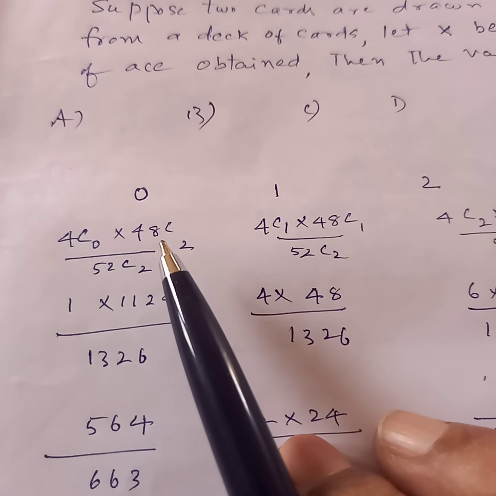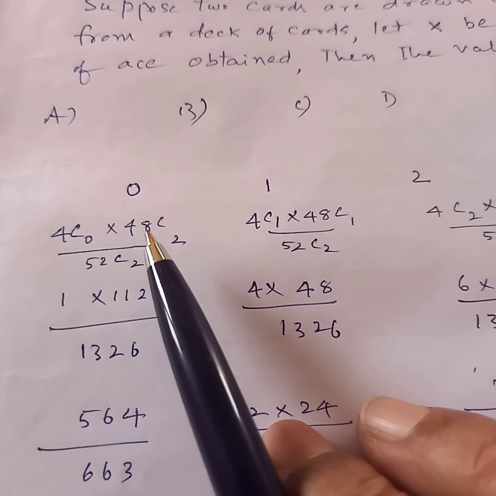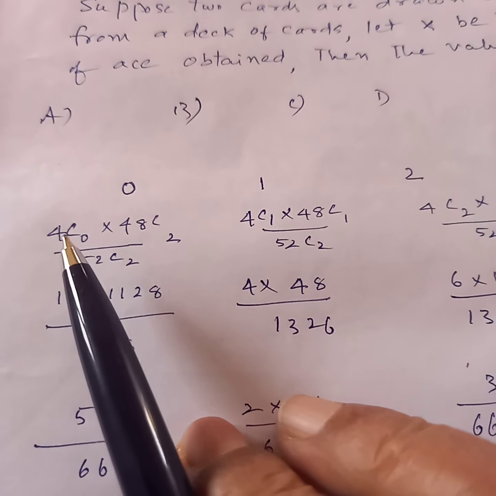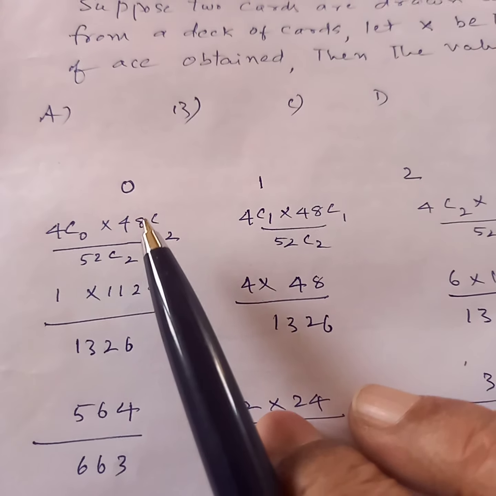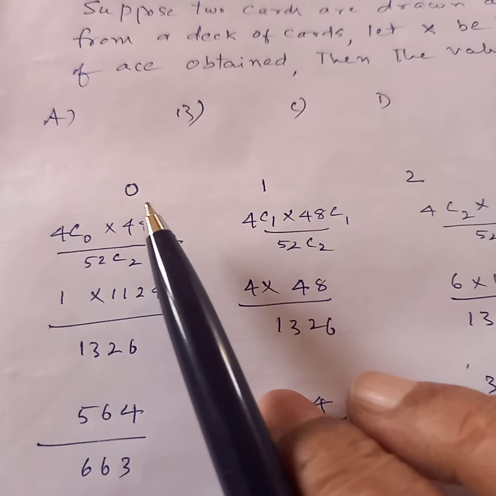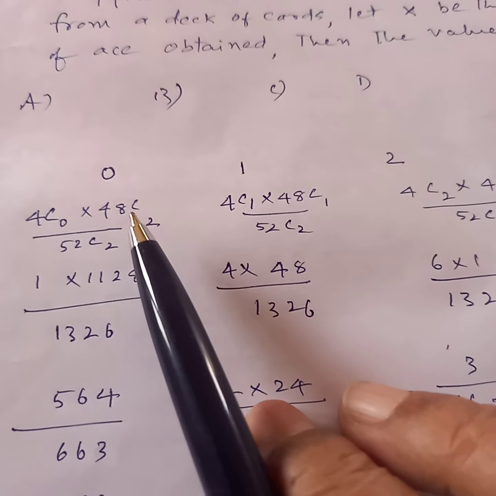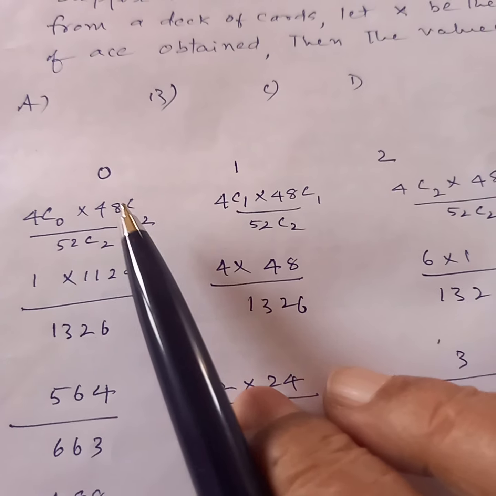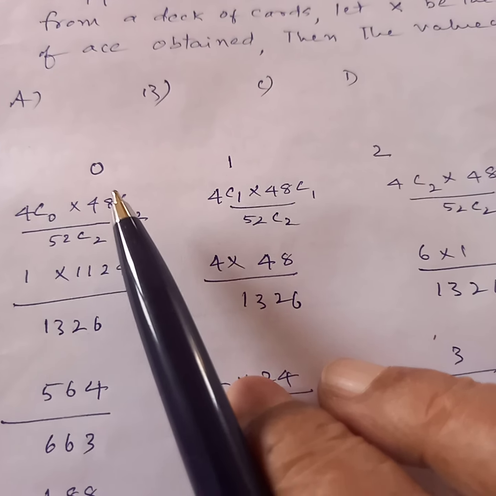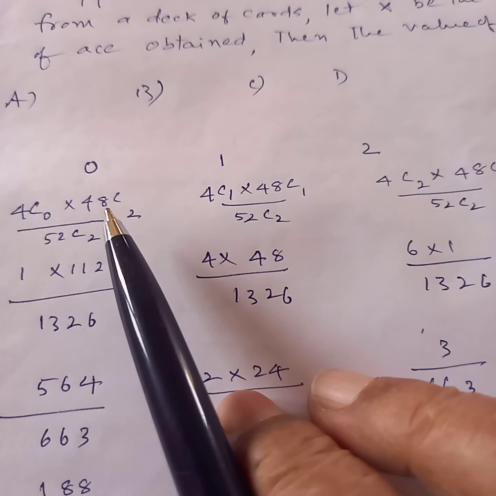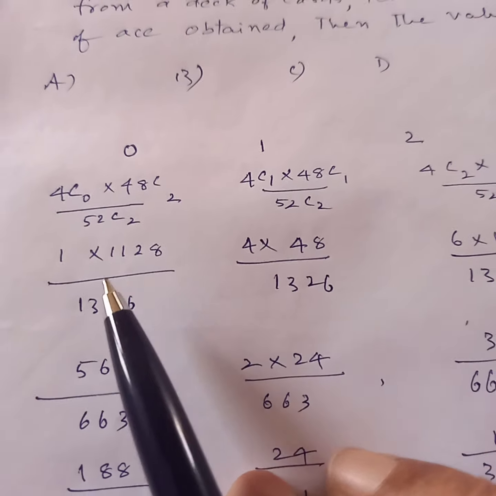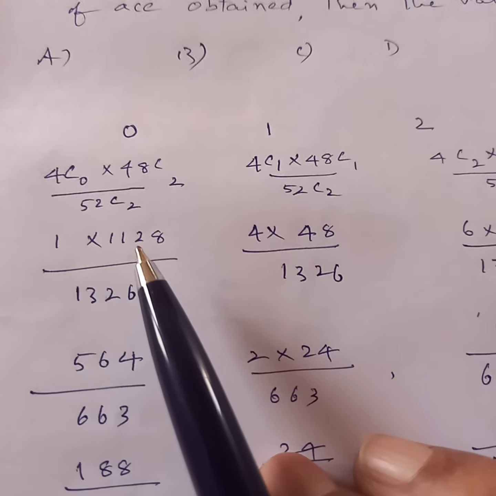And out of 48 cards, look here, 4 plus 48 is 52. They have separated 4 A cards and 48 cards which do not contain A, non-A cards. So combination of 48 taking 2 at a time, the number of ways in which 2 cards can be picked from 48 cards, that is 48C2. That I have calculated as 1128.